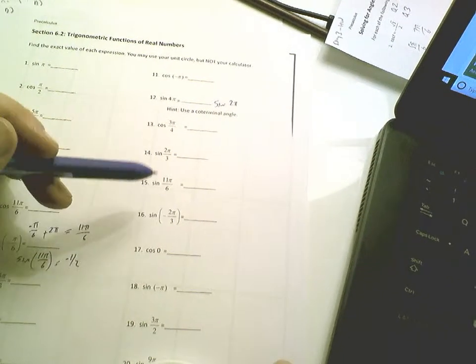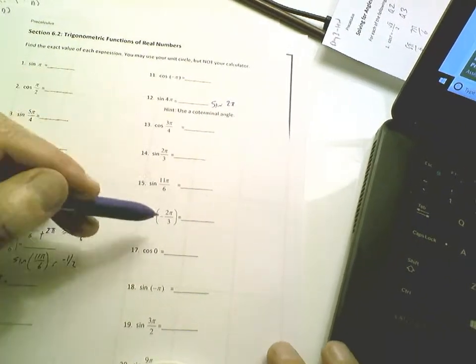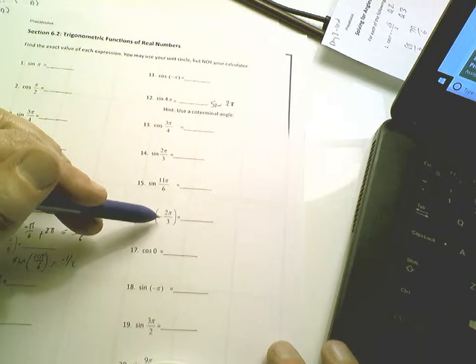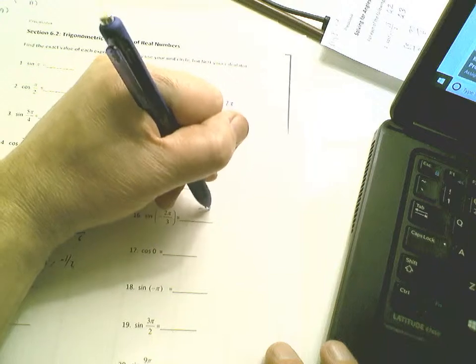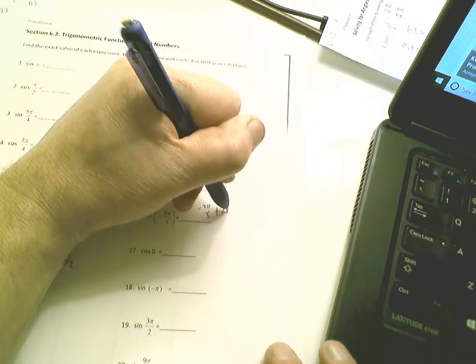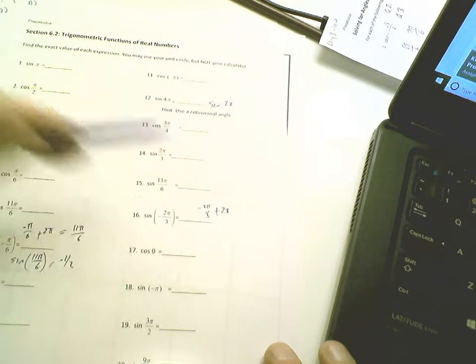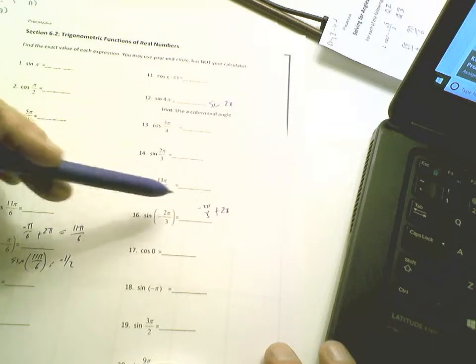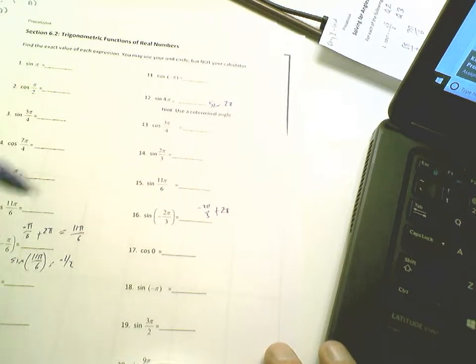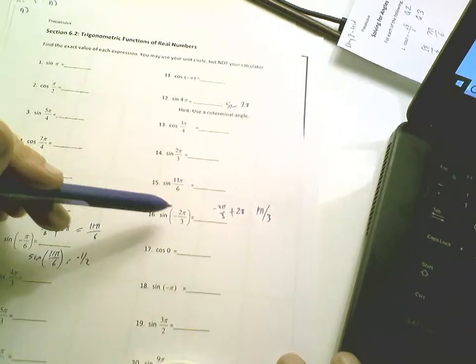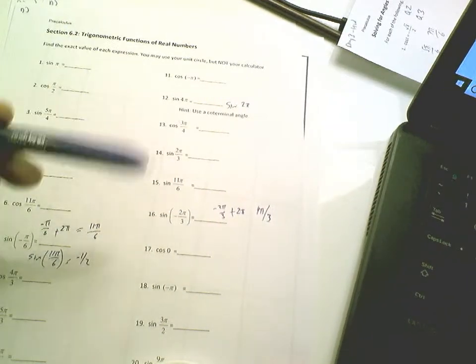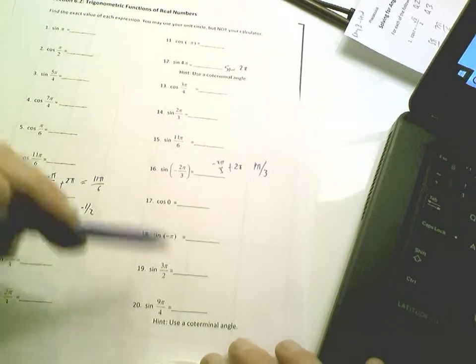Negative 2 pi over 3, sine of negative 2 pi over 3. What would you do here? Go coterminal, add 2 pi, which is negative 2 pi over 3 plus 2 pi, same as 6 pi over 3. So negative 2 pi over 3 plus 6 pi over 3, you'd wind up at 4 pi over 3. You're asked to find the sine of 4 pi over 3. So most of these problems are pretty straightforward.